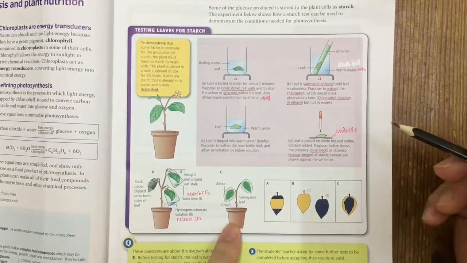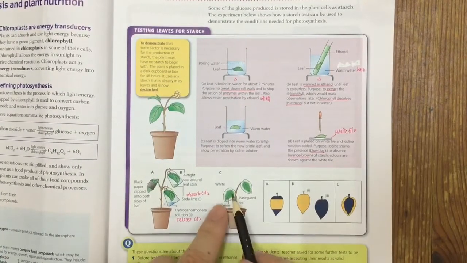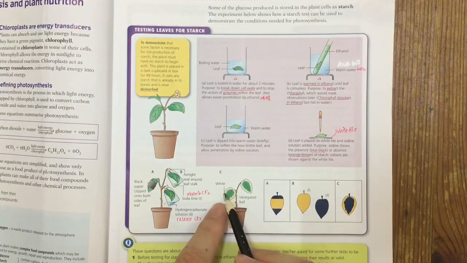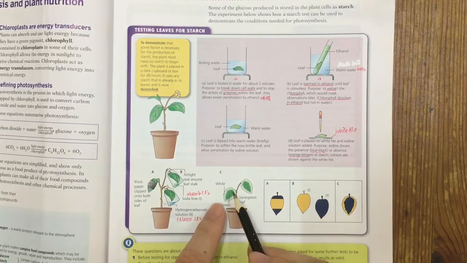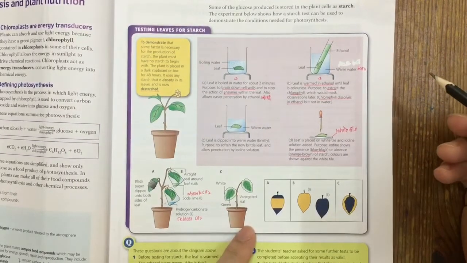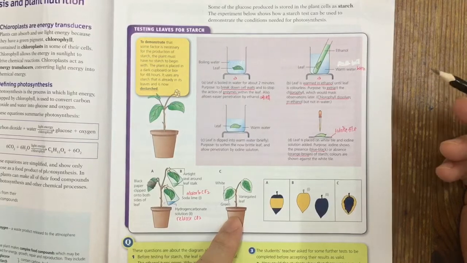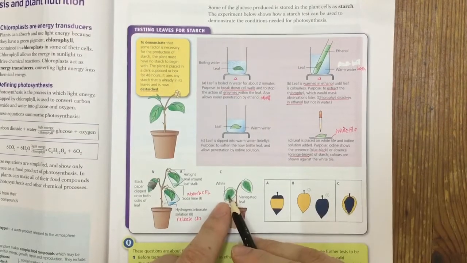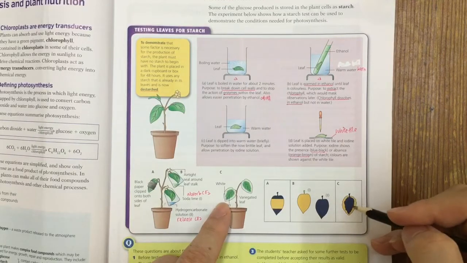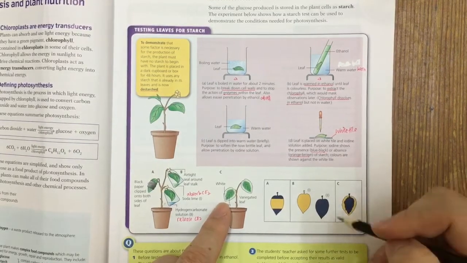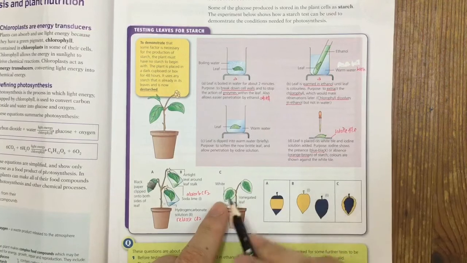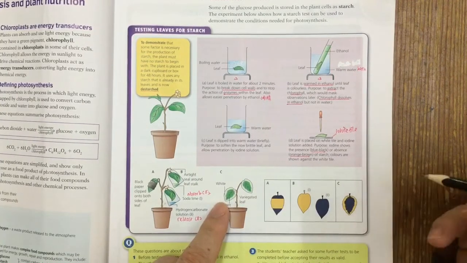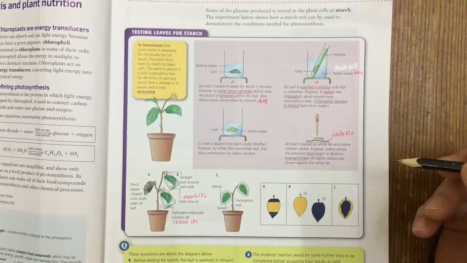Okay, the last one. If this is the leaf, you can see at the edge, this is one type of leaf that has some different color. Not the whole leaf is green. There's a white color at the edge. This is a variegated leaf. Only the green part, which contains the chlorophyll, will produce the starch. So when you test the whole leaf, the outer layer, which is white without chlorophyll, will not have starch.